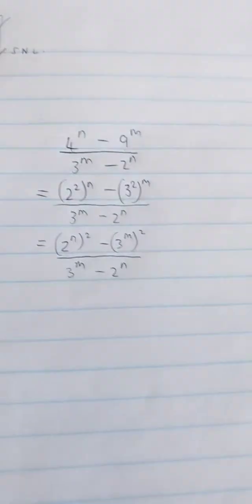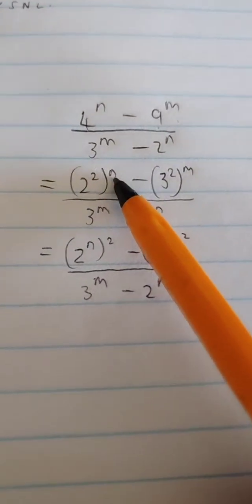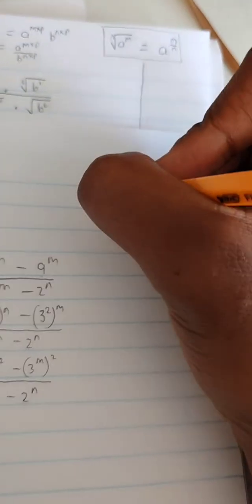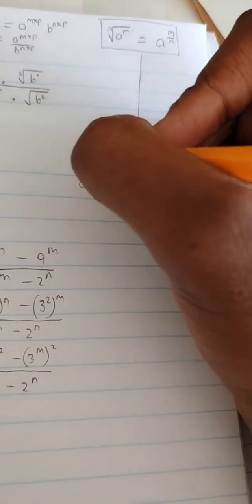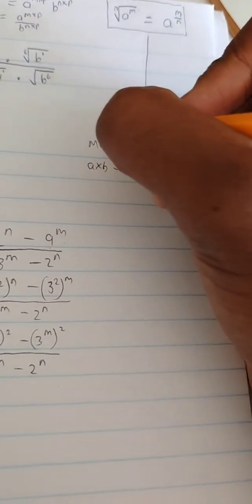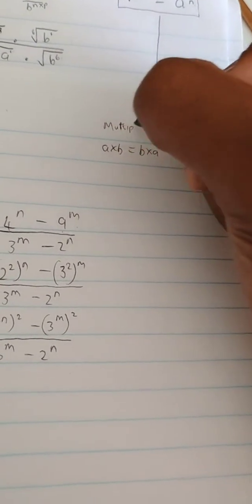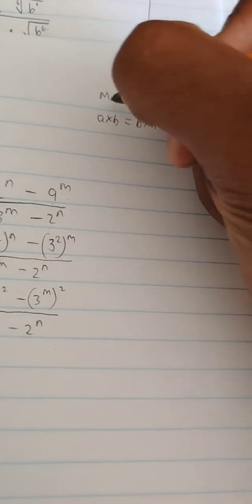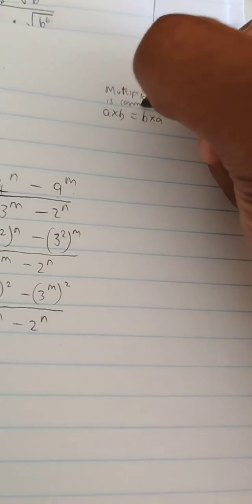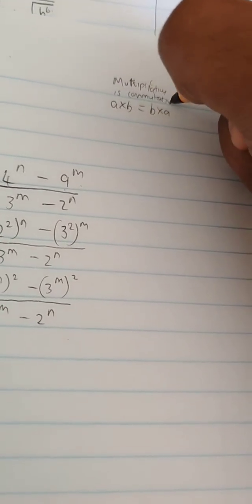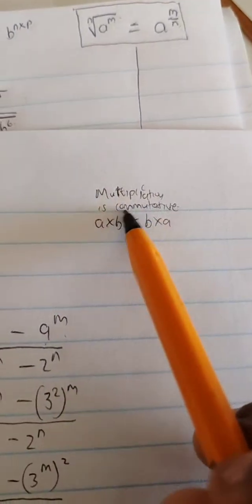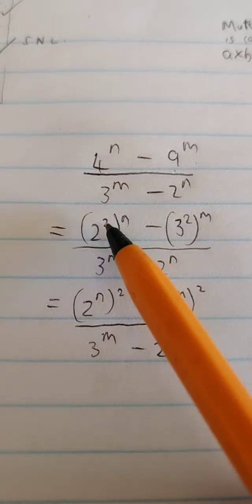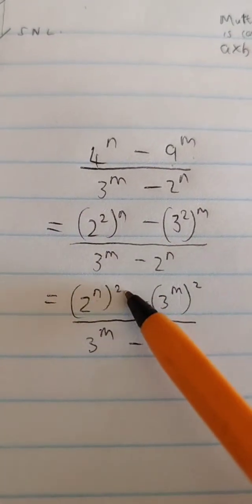Now check me out. There's something that I know about multiplication. A times B is the same thing as B times A. We say multiplication is commutative. This was a grade 8 concept you learned. The order in which you place something with multiplication doesn't matter. 2 times n is the same thing as n times 2.